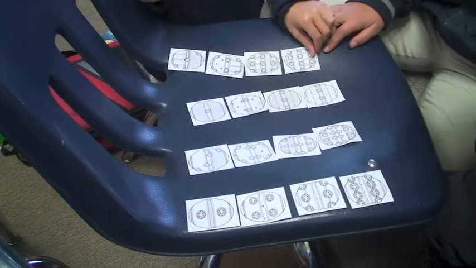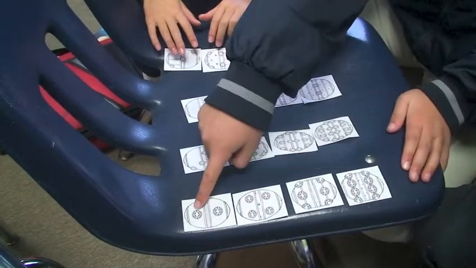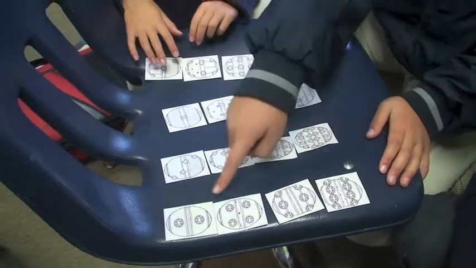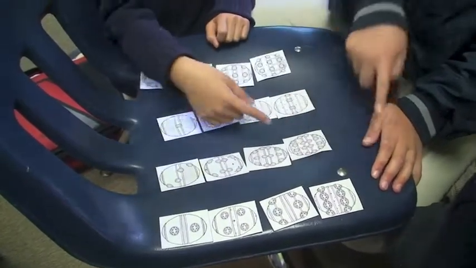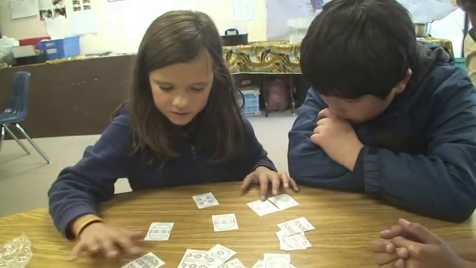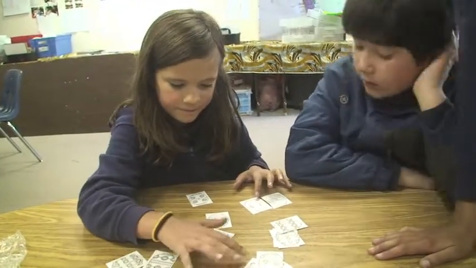Oh, Mr. Spade, look, we noticed something about the bigger ones. 1, 2, 3, 4. So 2, 4, 6, 8. Why should everything be by size and by number?